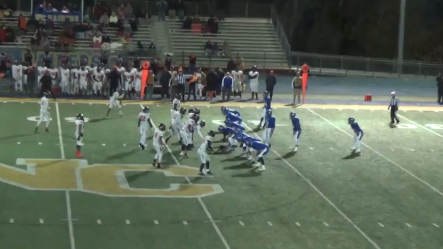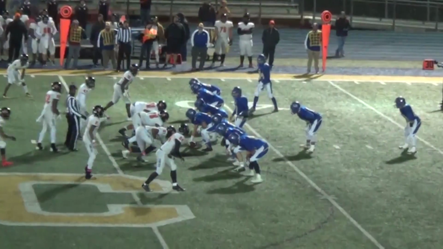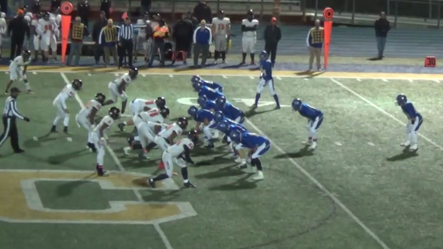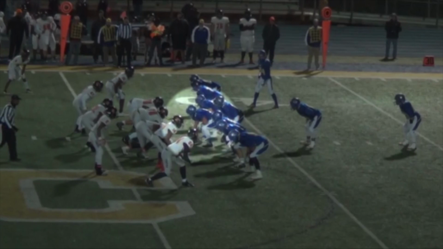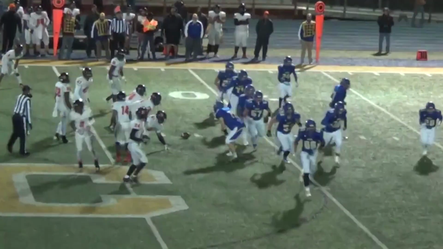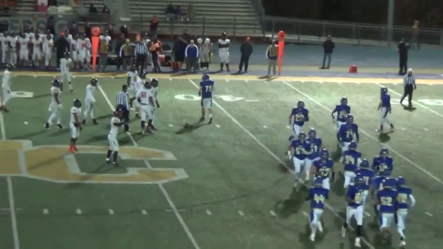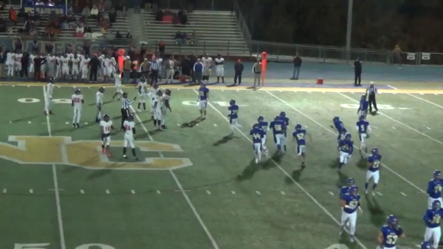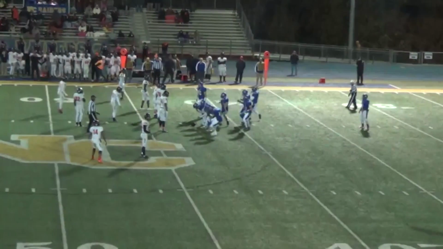We are going to start today's video with a play that has multiple issues involved. The first issue is we have a center that has his hands on the ball. When he removes his hand, he has fouled per 4-1-3A. This is a dead ball foul for a false start and would require a 5-yard penalty.